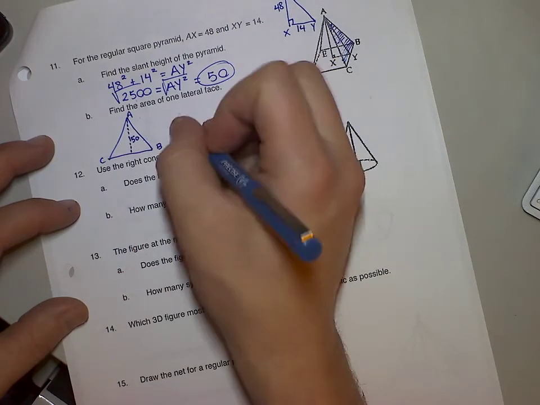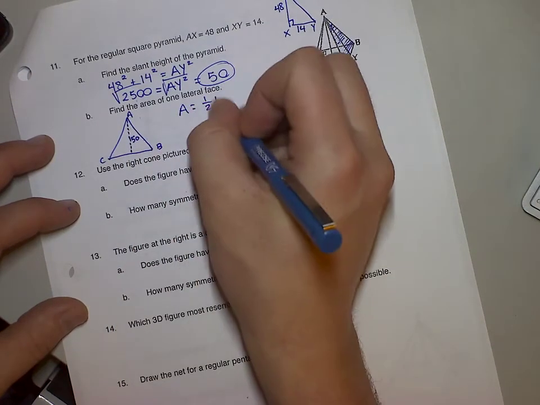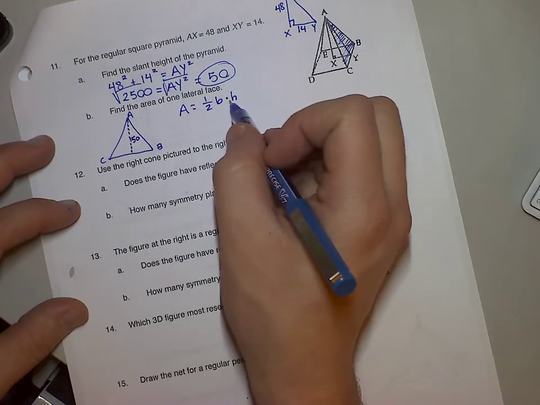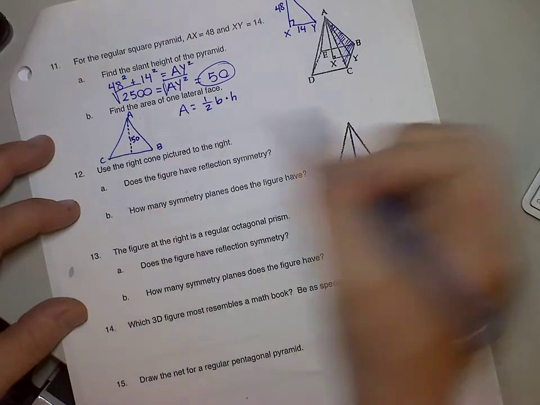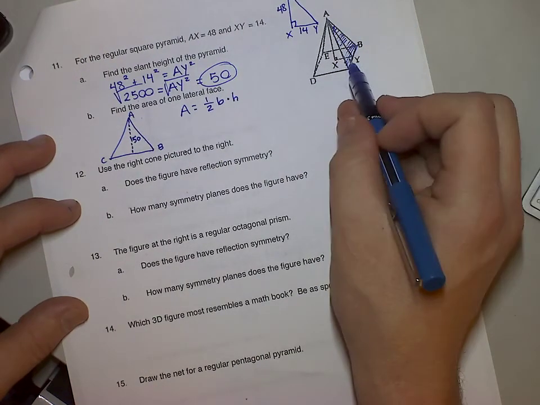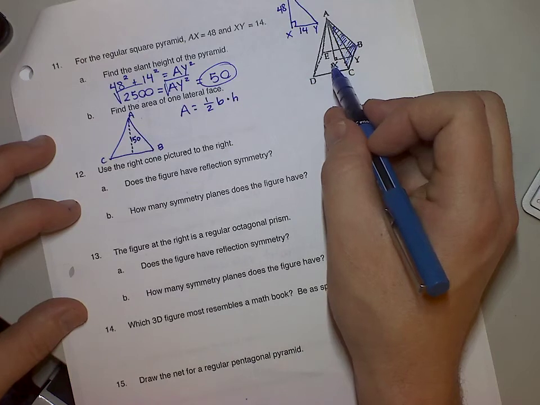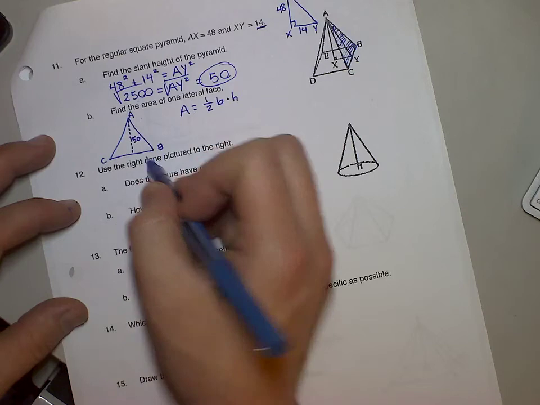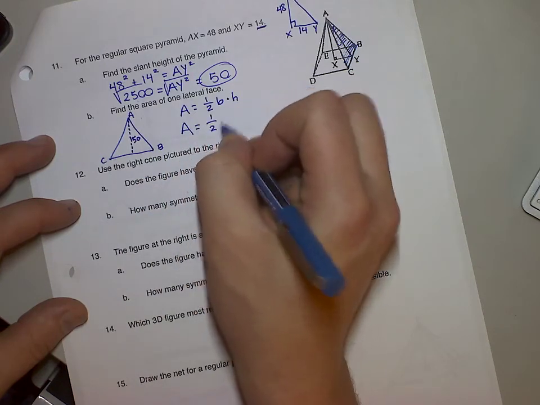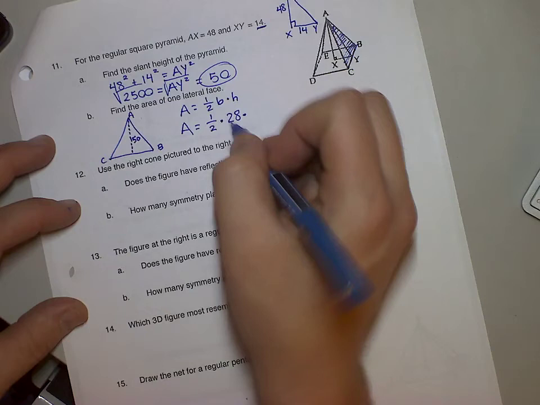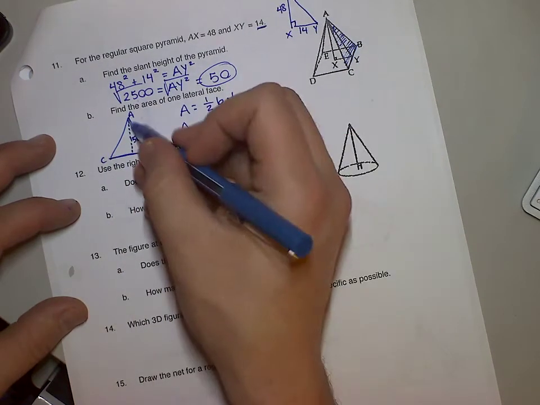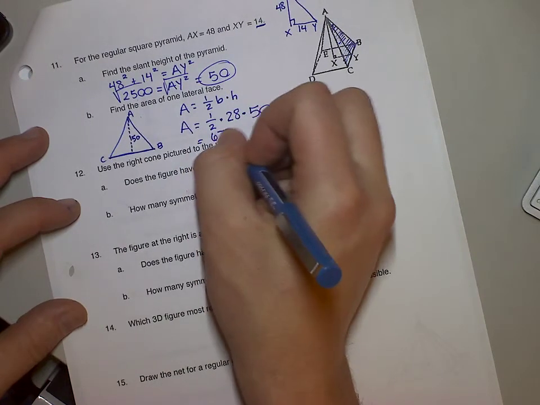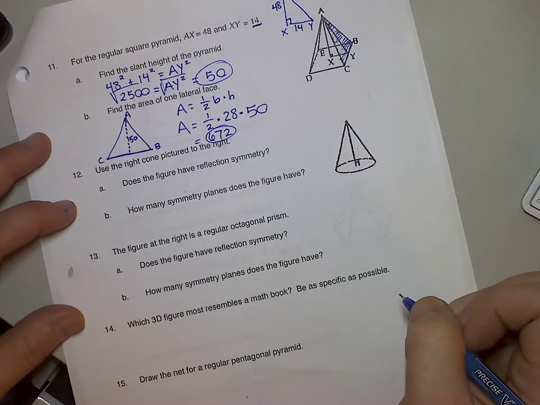Remember, for the area of a triangle you need 1/2 times the base times the height. Well, we know that 50 is the height. The base now, from C to B or B to C, that's going to be 2 times the distance from X to Y, because we have a square pyramid here. So X to Y is 14, which means from B to C is 2 times 14, which is 28. So the area here is 1/2 times 28, which is the length of the base, times the height, which is 50. 1/2 times 28 times 50 is 672, and that is the area of one lateral face.